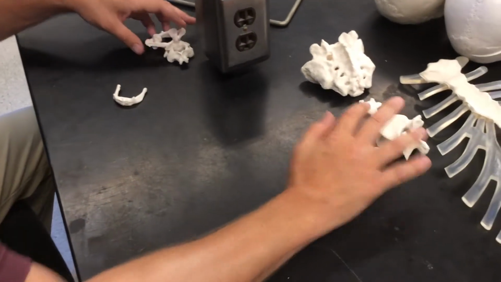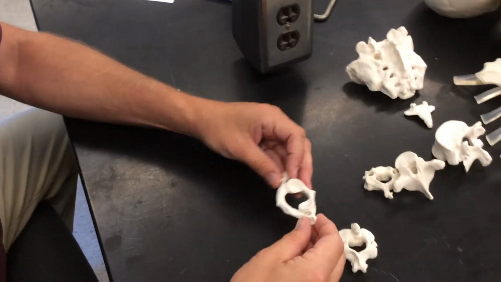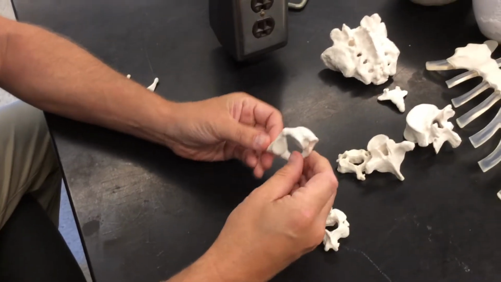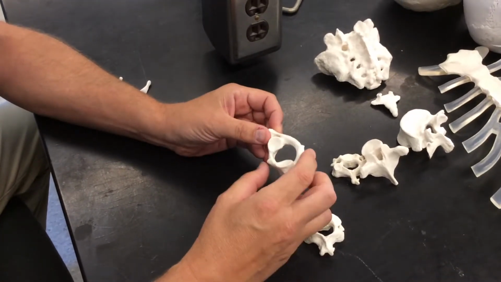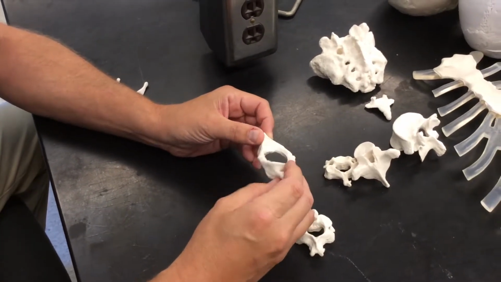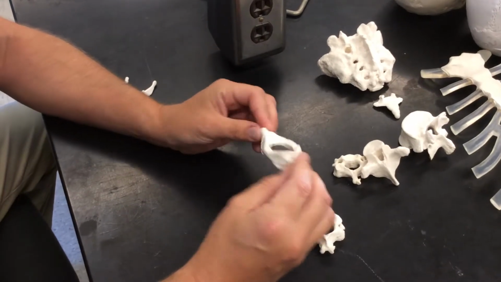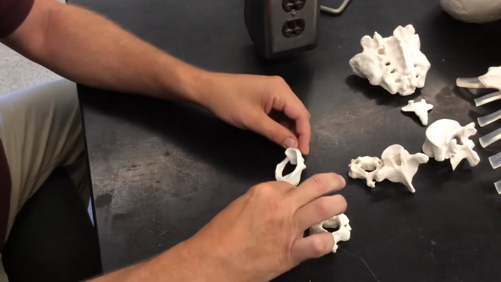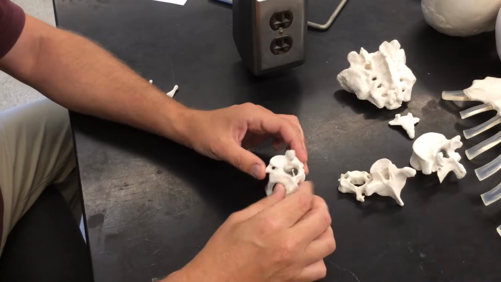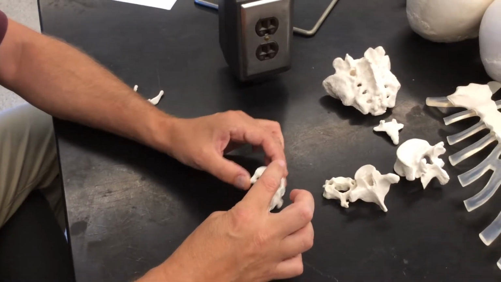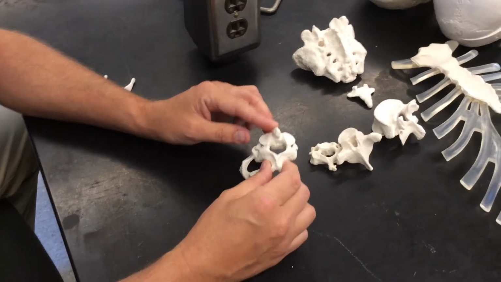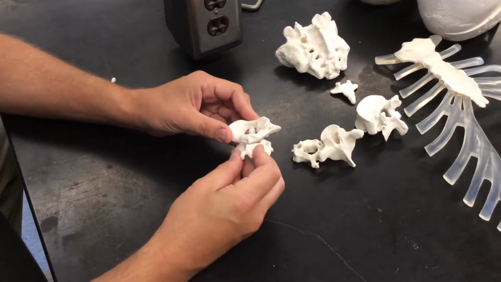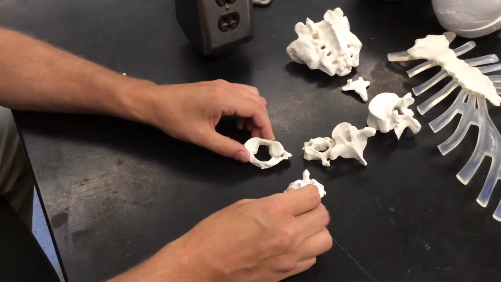C1 and C2 are special. So C1 is known as Atlas, and he has no body per se and no spinous process, but he's got a vertebral arch, and he allows the head to turn side to side. Axis has a large dens or odontoid process. You'll be simply writing dens on your test, D-E-N-S, and that allows them to articulate together for C1 and C2.